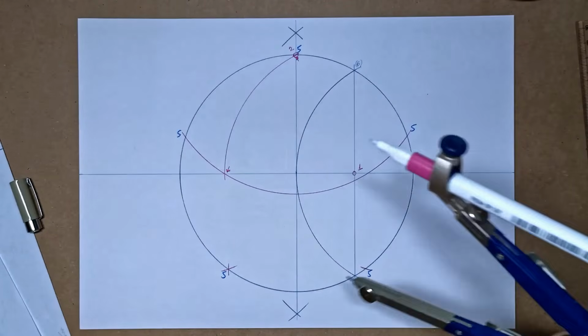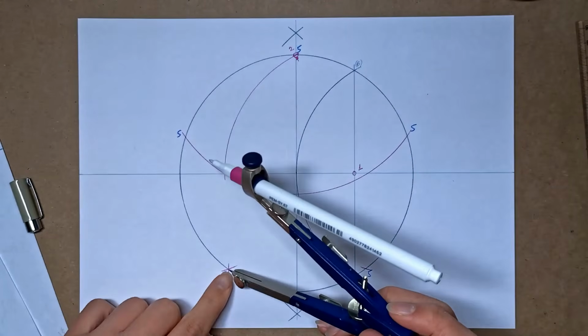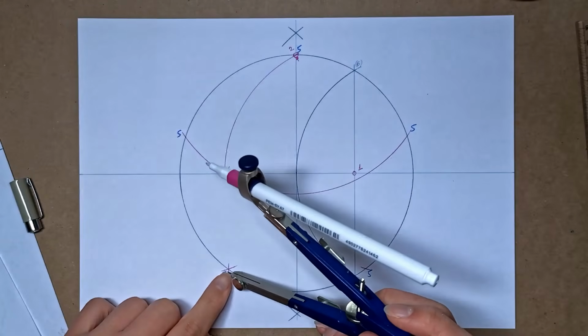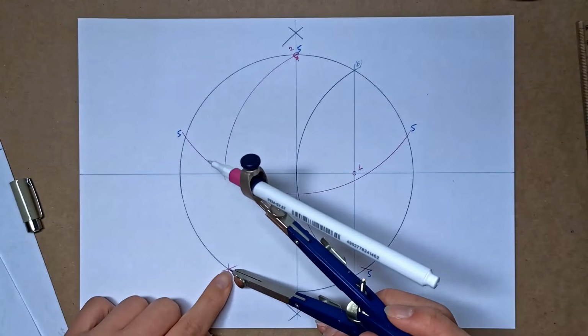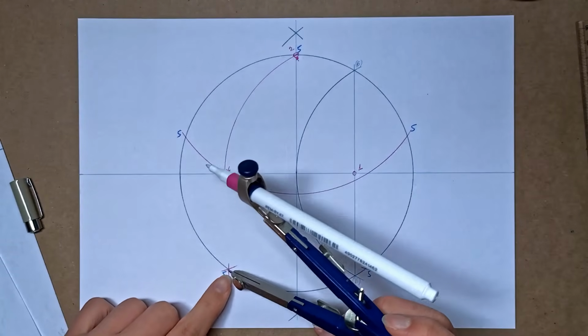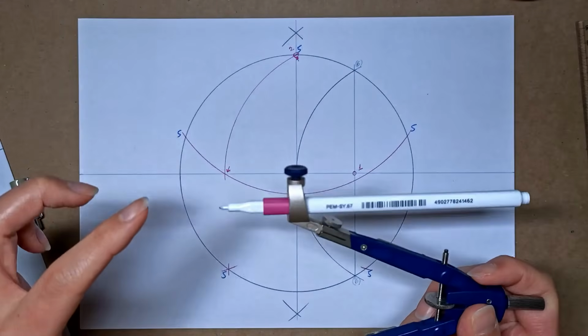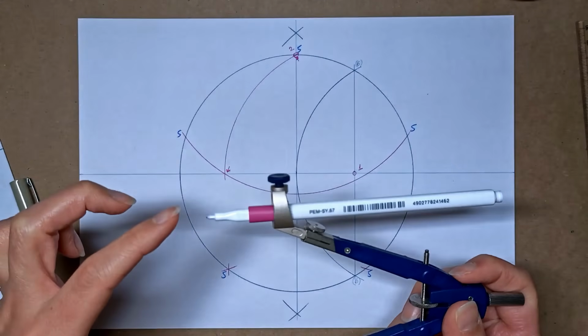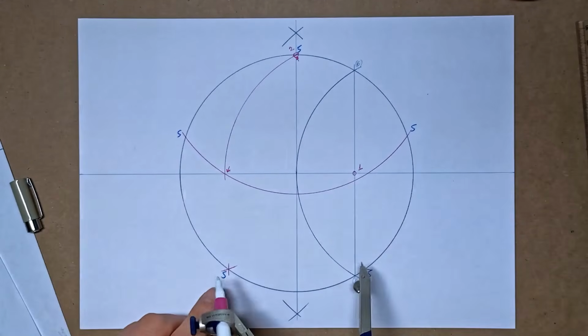So what I mean by adjusting is that here, if the two arcs don't cross exactly on the circle, it means you need to adjust the radius of your compass, but not just on the last step.